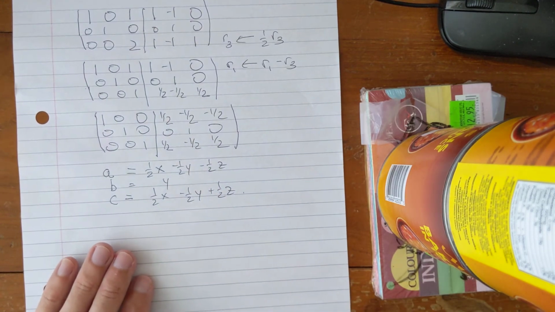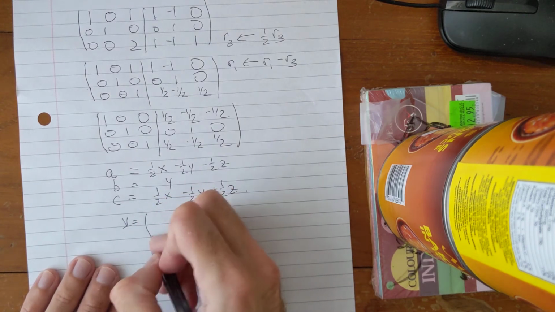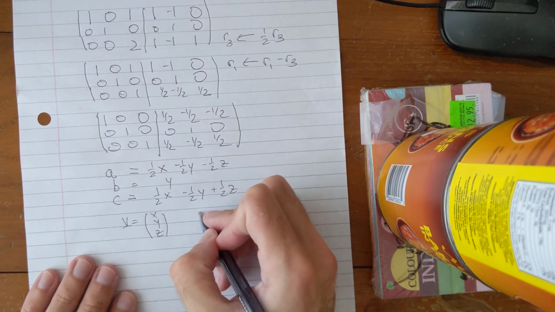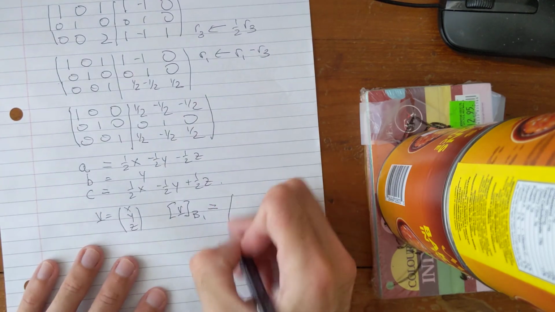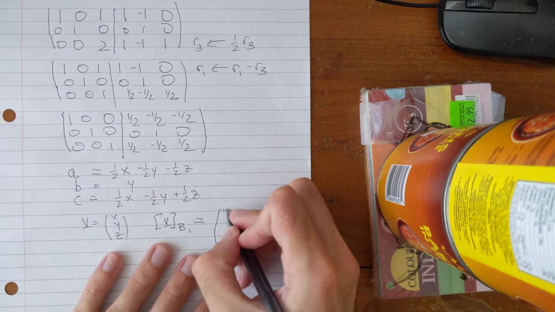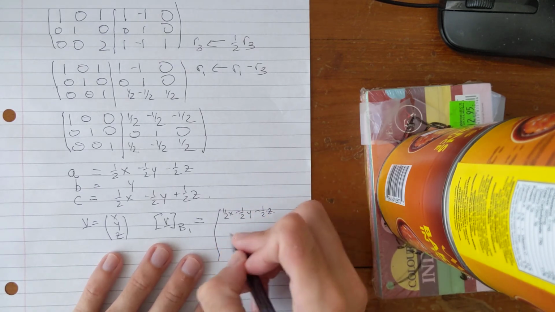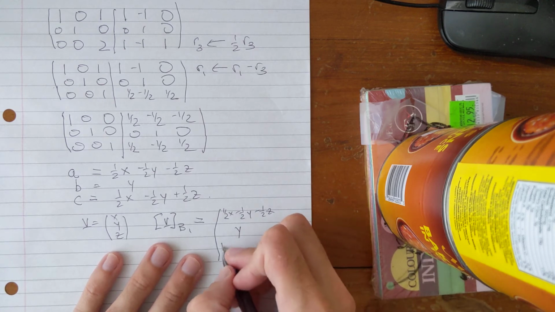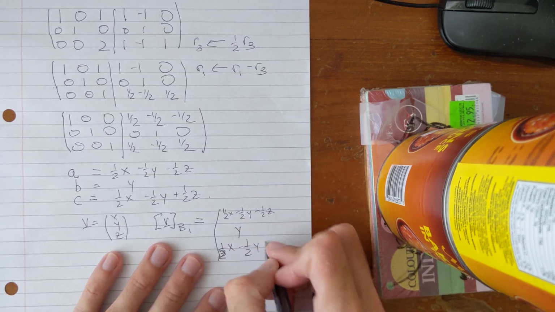So if v is x, y, z, the coordinates of v relative to b1 are just a half x minus a half y minus a half z. Y is the second coordinate, and the third coordinate is a half x minus a half y plus a half z.